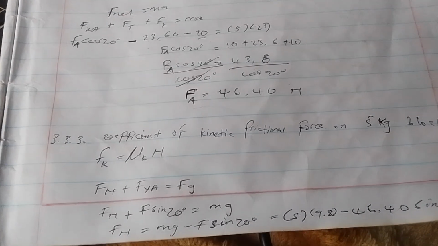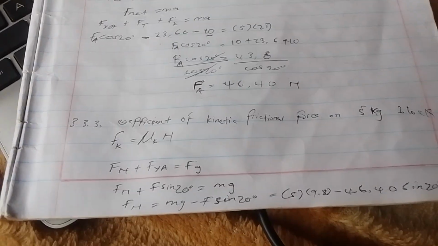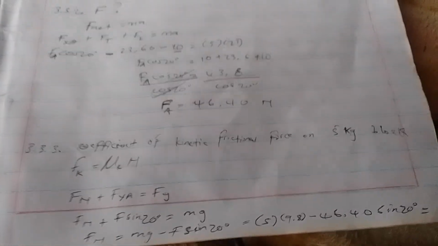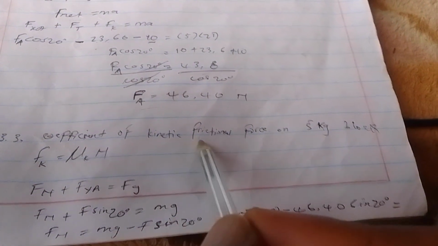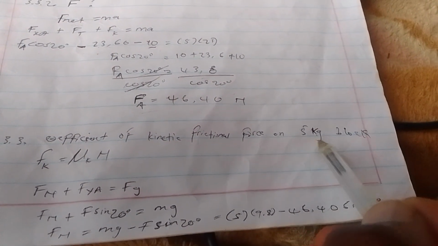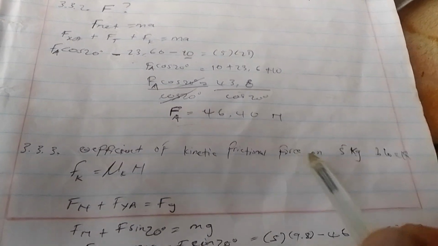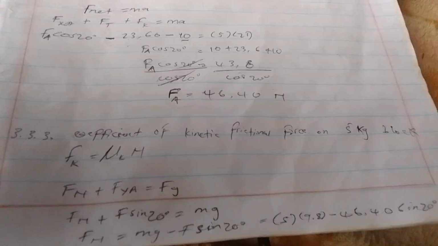Let's go to our, I don't know, is this our last question? Yes, this is our last question on this matter. So now we are required to calculate the coefficient of kinetic frictional force on the 5 kg block. The coefficient of kinetic frictional force on the 5 kg block.